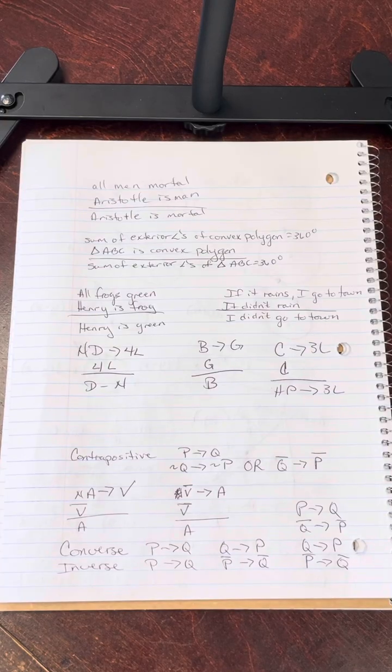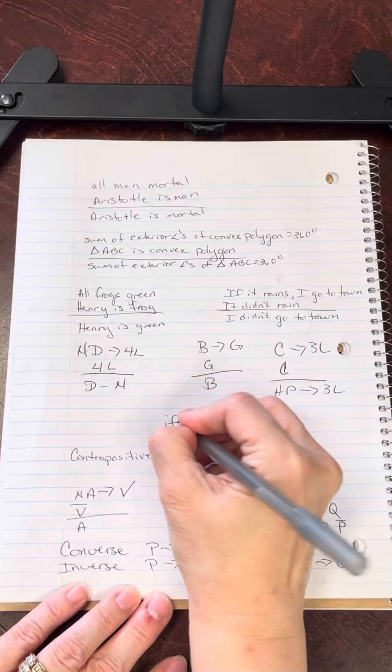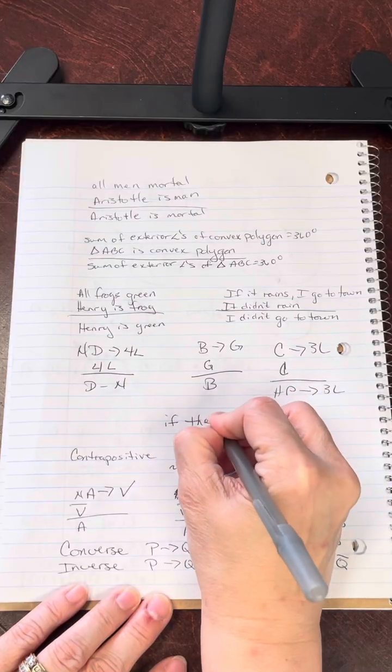That's also truthful. Great. Now what about the converse? If angles have equal measures, then sides have equal lengths. Yes, that's true. Now the inverse. If sides do not have equal lengths, angles do not have equal measures. Yes, that's true. So when all of the statements are true, it creates an if-then.